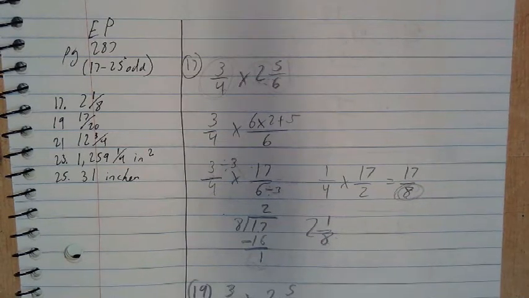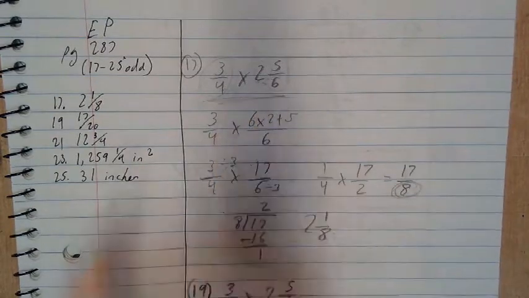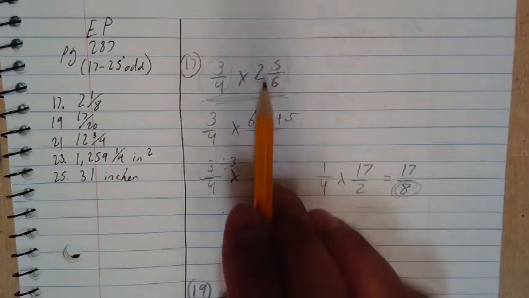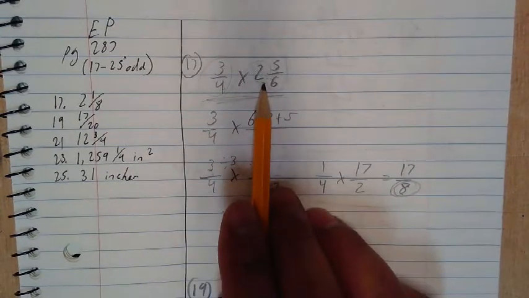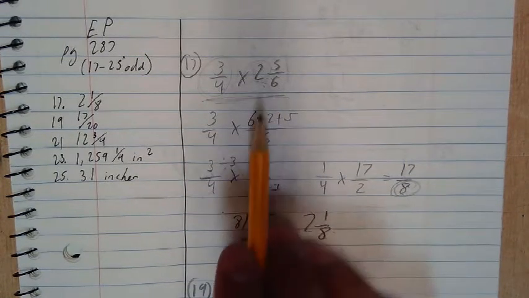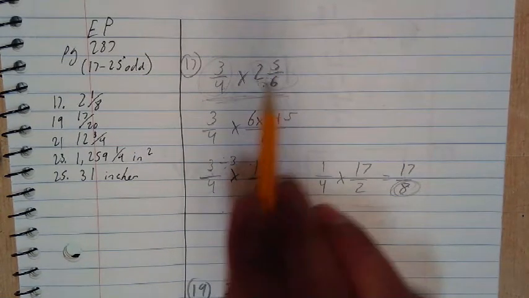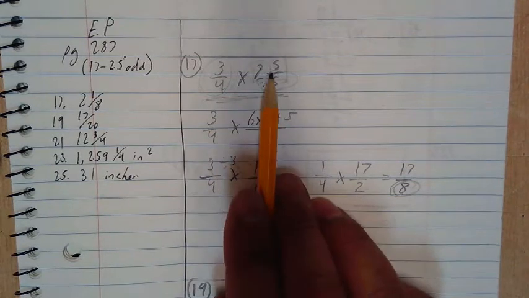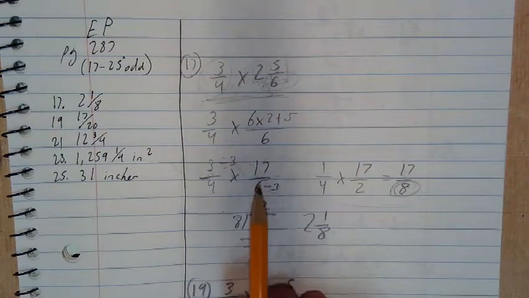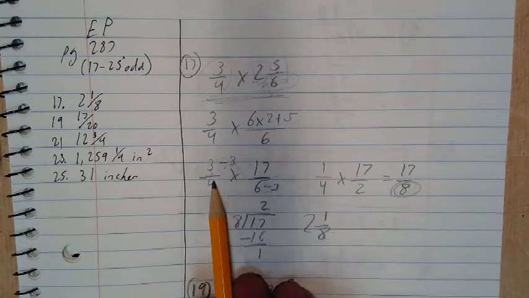Anyways, here it is, number 17. Copy the problem first. That's what I did. I changed the mixed number to an improper fraction. How did I do that? Again, 6 times 2 plus 5. I'm making groups of 6. I have 2 full sets. Added 5. That comes out to 17 over 6. The 3/4 stays the same.